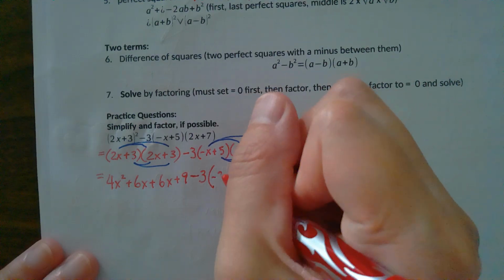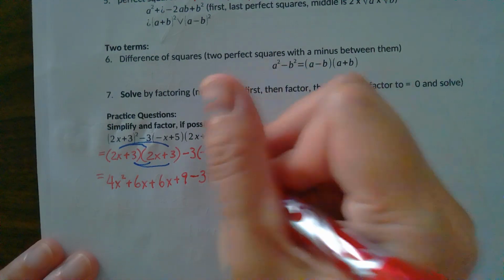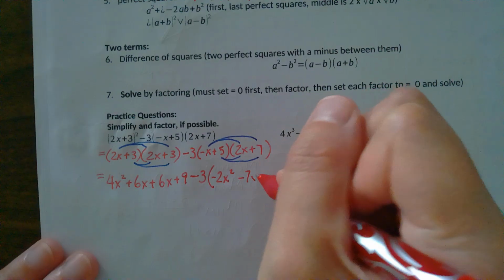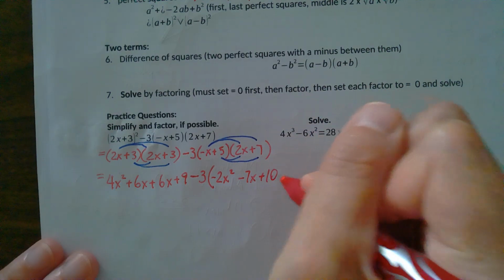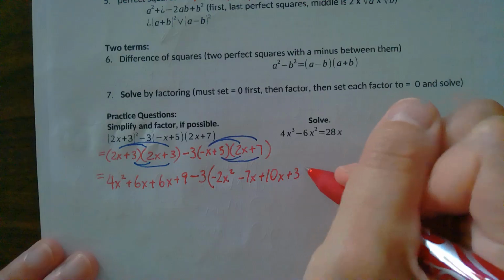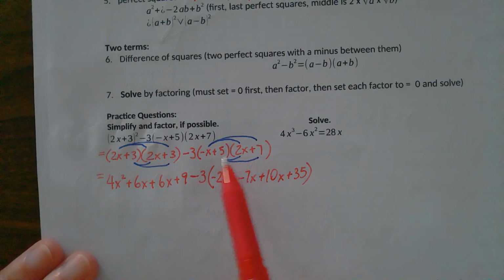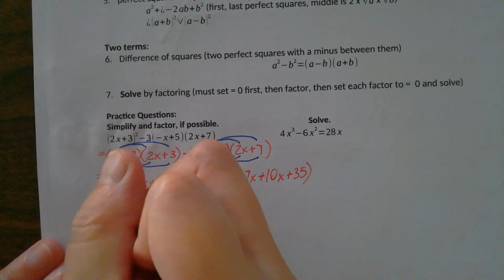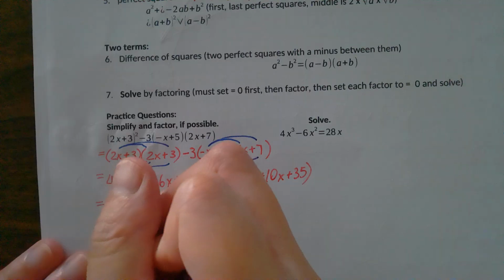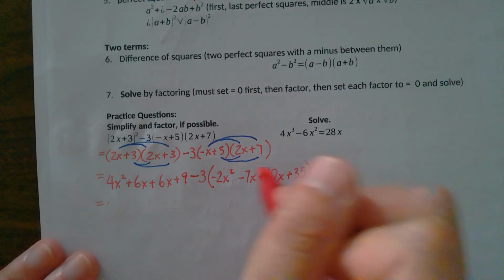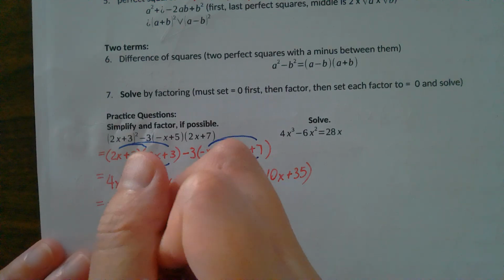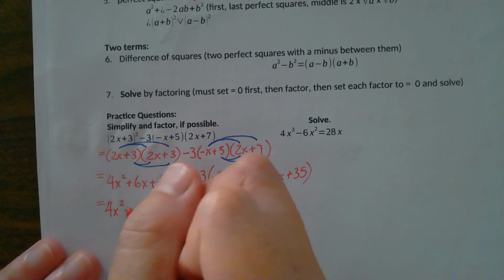So negative 2x squared, negative 7x, plus 10x, plus 35. So I just multiplied. And then I'll keep everything first.